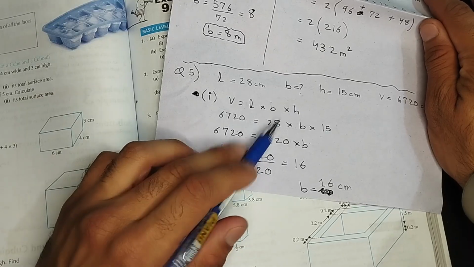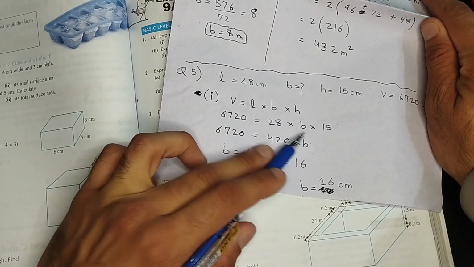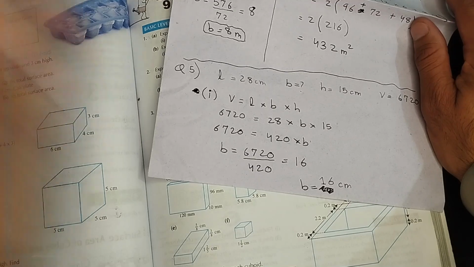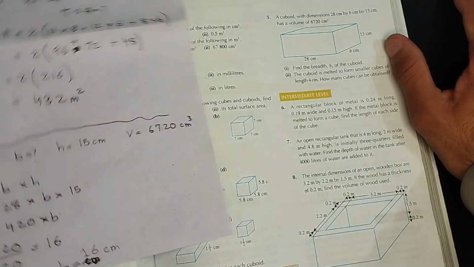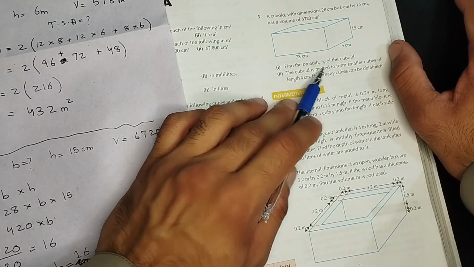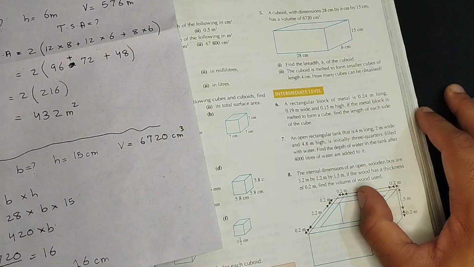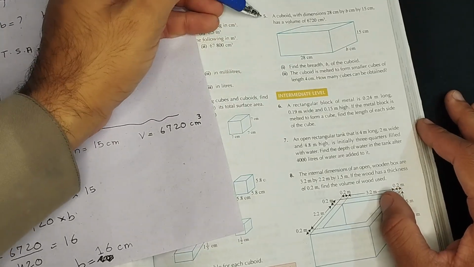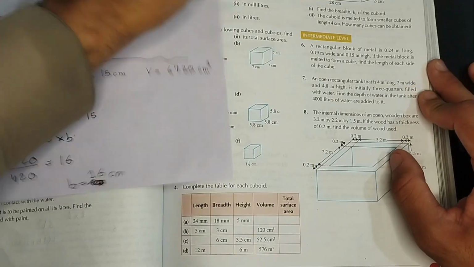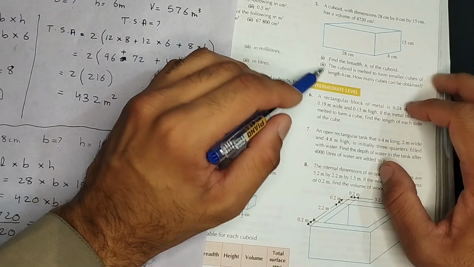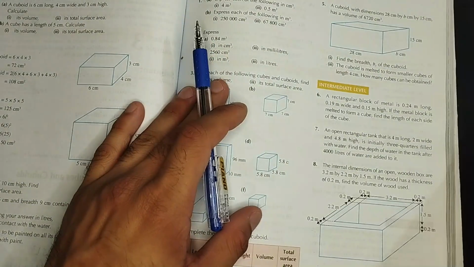So you're going to replace L with its value, H with its value, leave B as it is, and replace volume with its value. You can find the value of B, which is going to be your breadth, right? Once you find B, now here is when things get important. Part 2 of question number 5. Part 1 was easy, very similar to question number 4. Part 2 is where things get interesting a bit, okay? So make sure you pay attention.